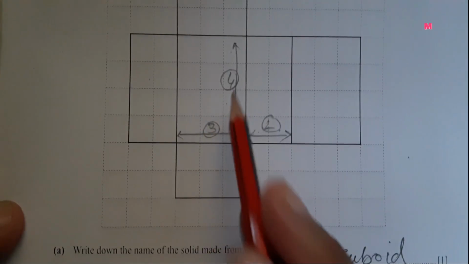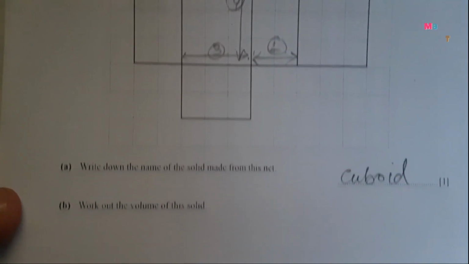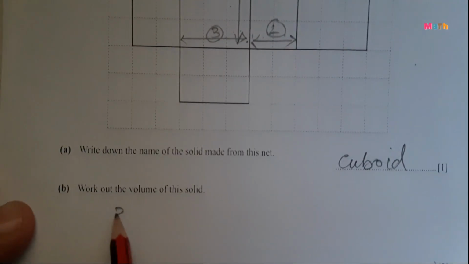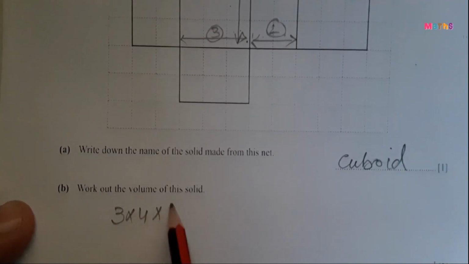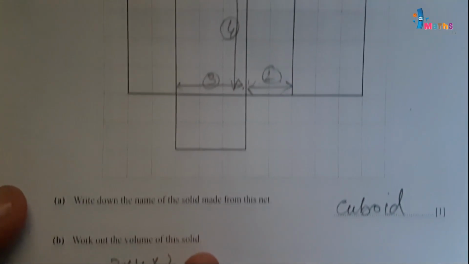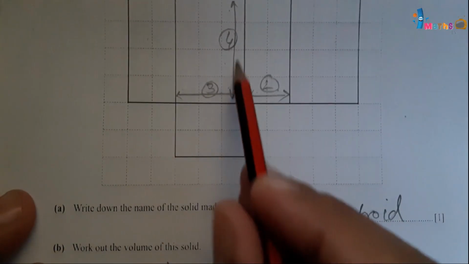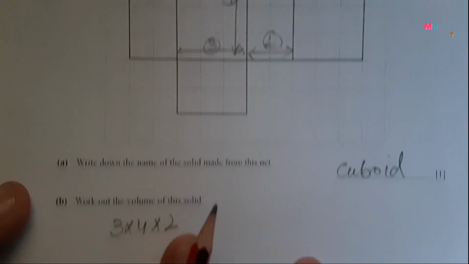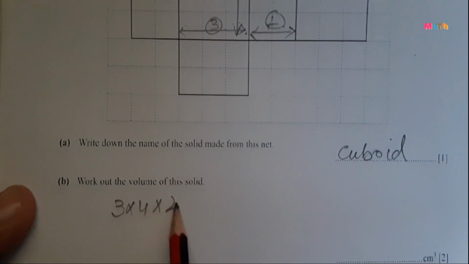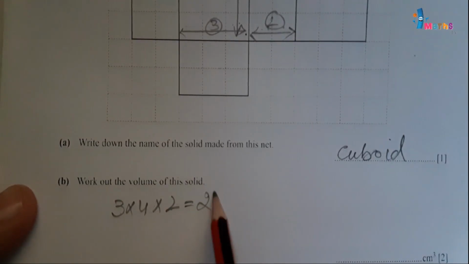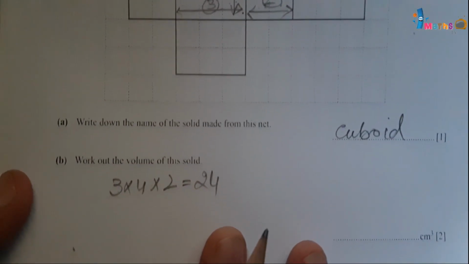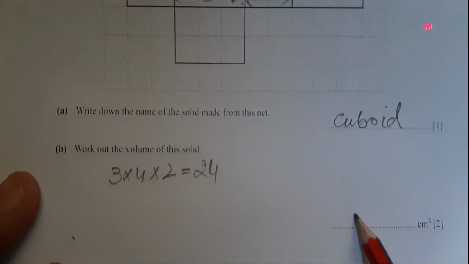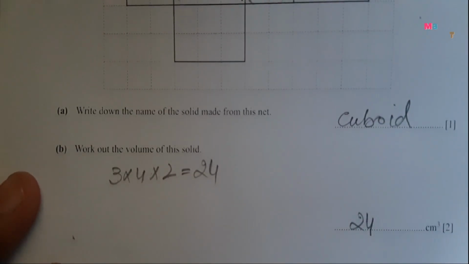So length into width into height, we can write 3 into 4 into 2, because this side is 3, this side is 4, and this height is 2. So we'll multiply 3 by 4 by 2, so 12 into 2 will be 24. So our answer will be 24 centimeter cube.